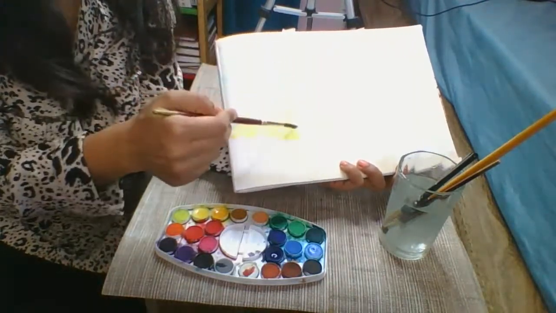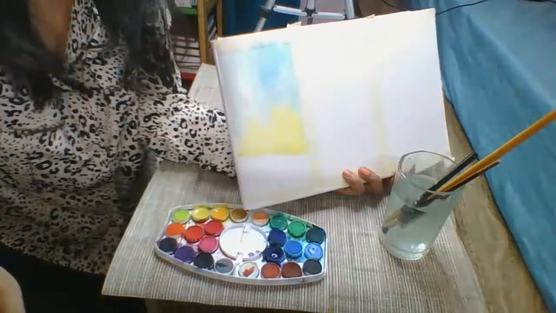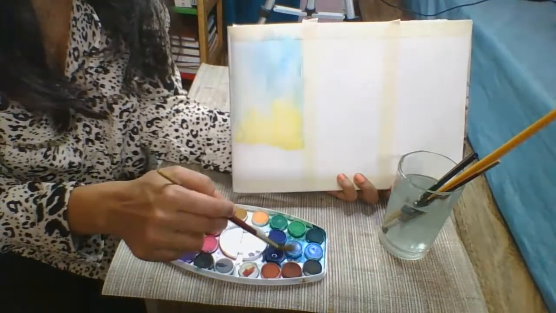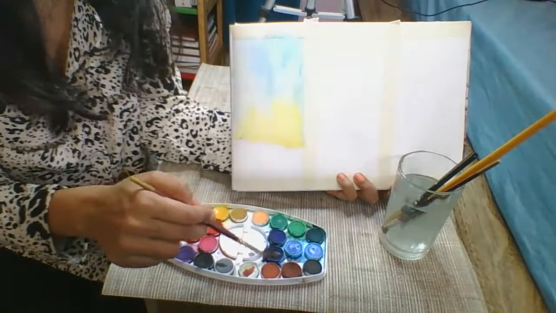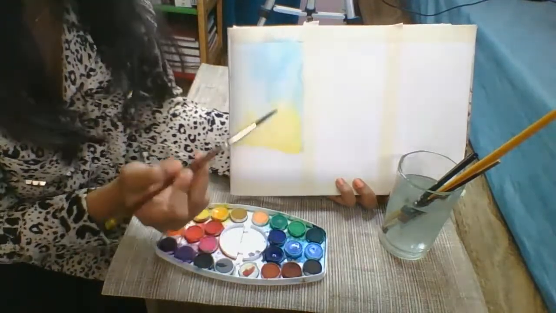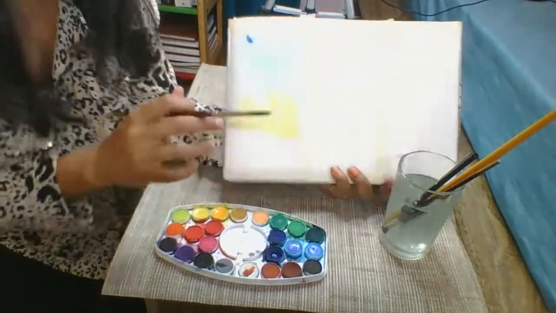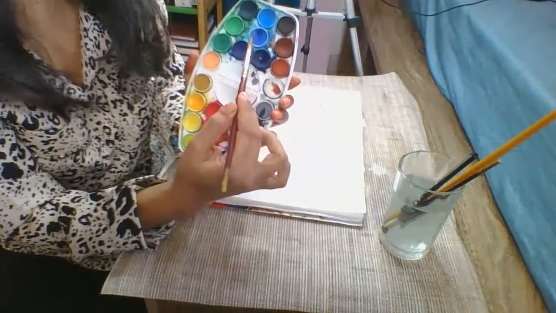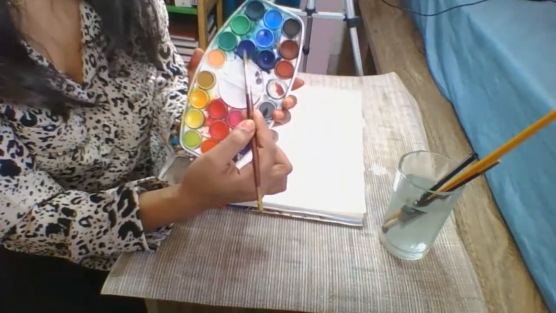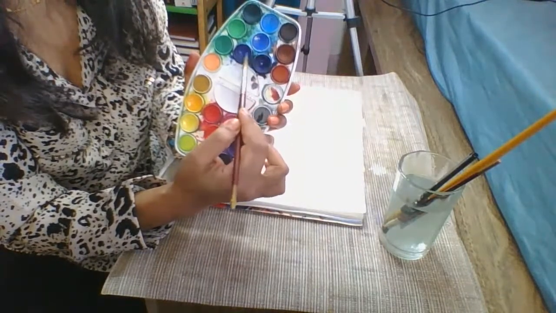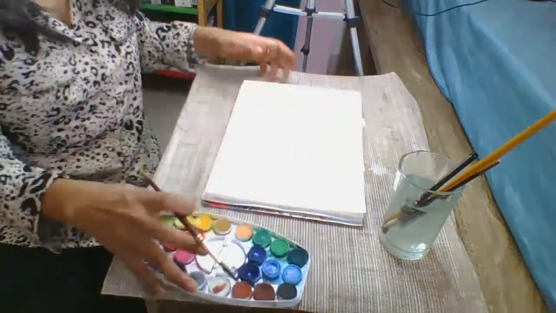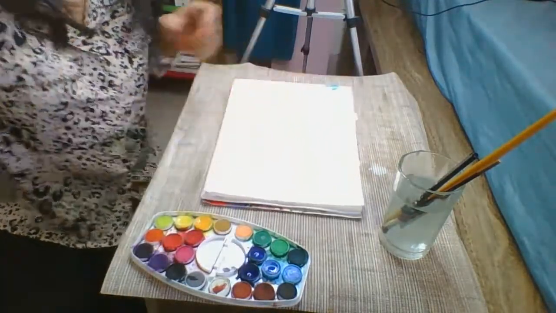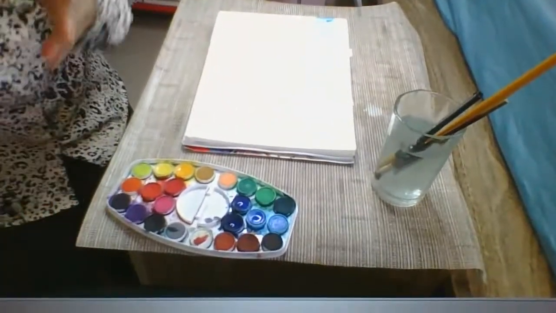So this is my first shade. I've kept it light. It's almost just watery. The next color I take from the palette is Cobalt Blue and a bit of Persian Blue. Let me show you what is Cobalt Blue. This color is Cobalt Blue and this is Persian Blue. I'll just mix both and slightly take water on my brush also, and then take some dab. Are you able to see?